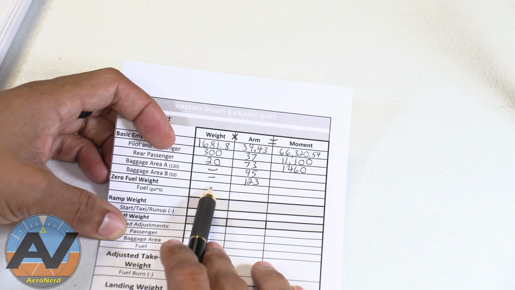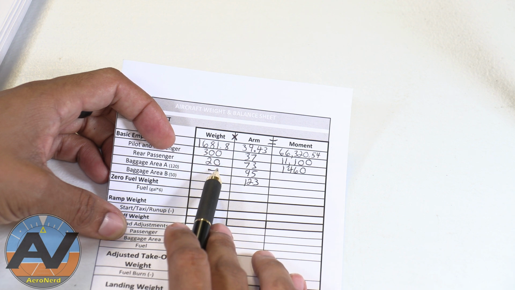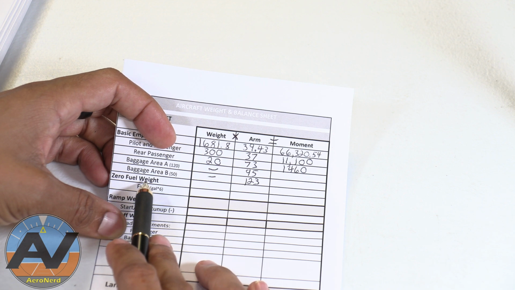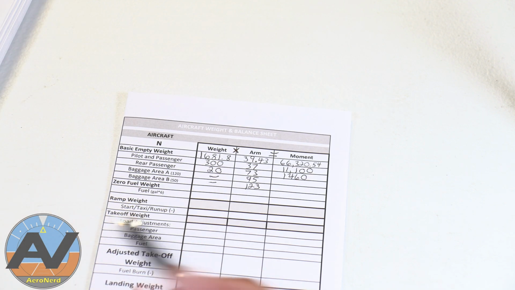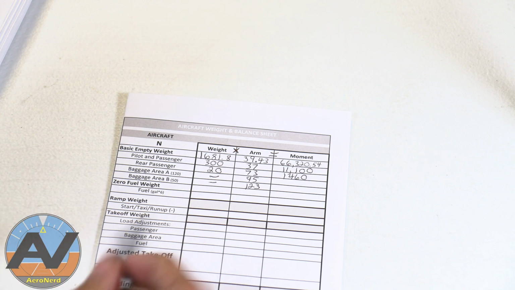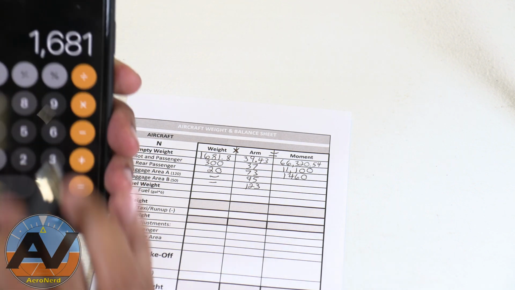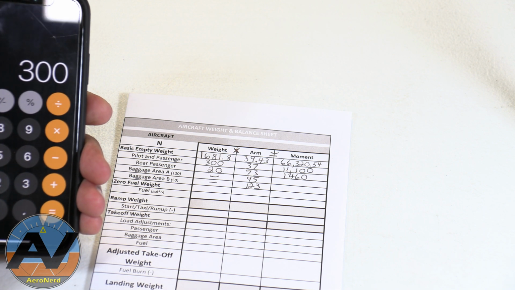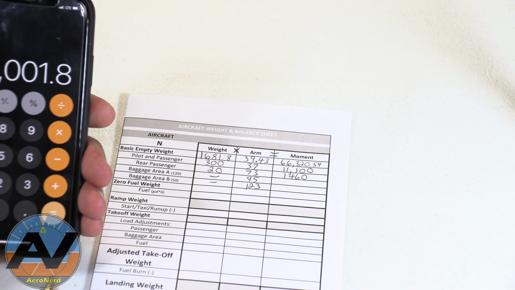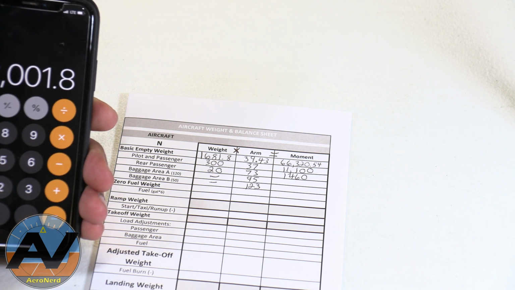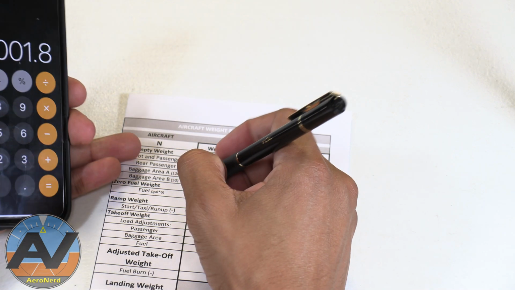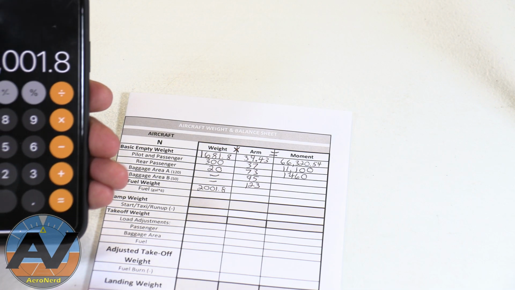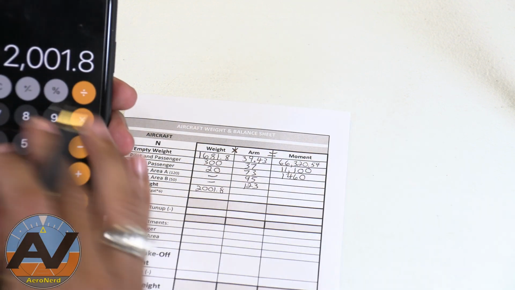So what we do here is we actually add up all of these weights together to equal what the airplane weighs with zero fuel in there. So what we're going to do now is we're going to add them all up. So we'll do 1681.8 plus 300 for the pilot and passenger, plus our baggage in the back seat. That's going to equal a total of 2001.8. So we put that 2001.8, and then we do the same thing for the moment.